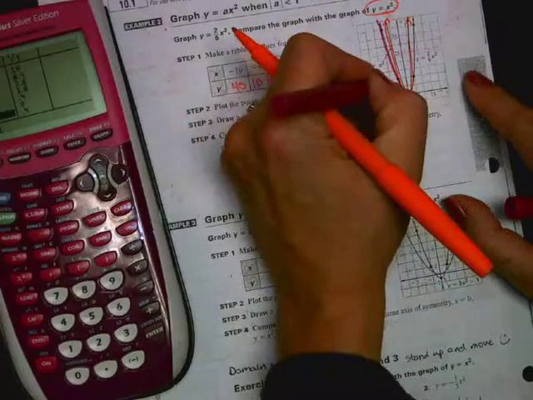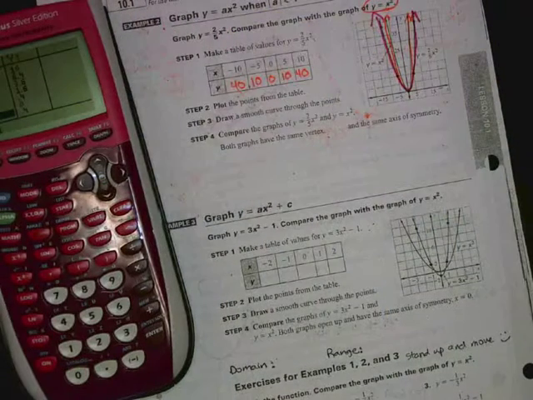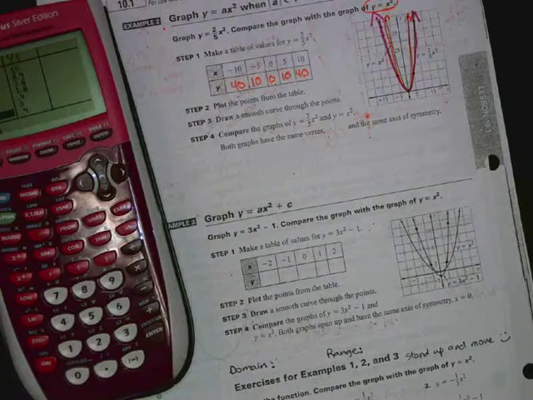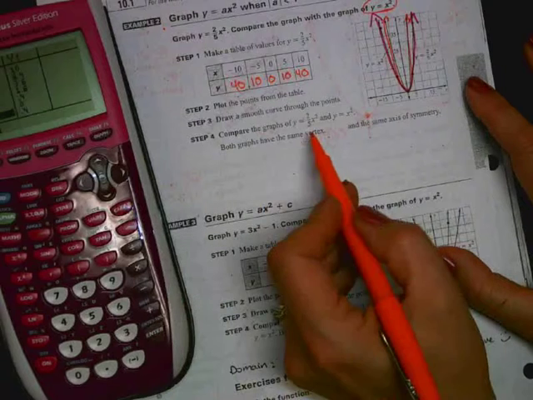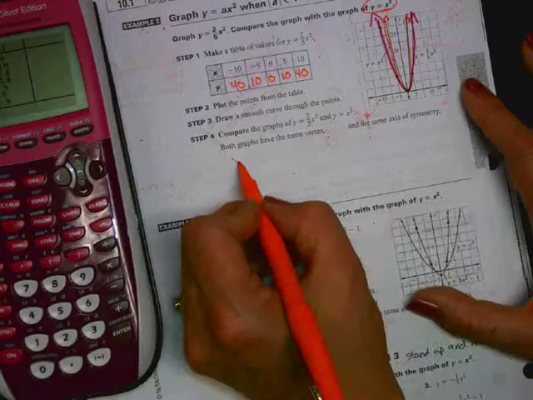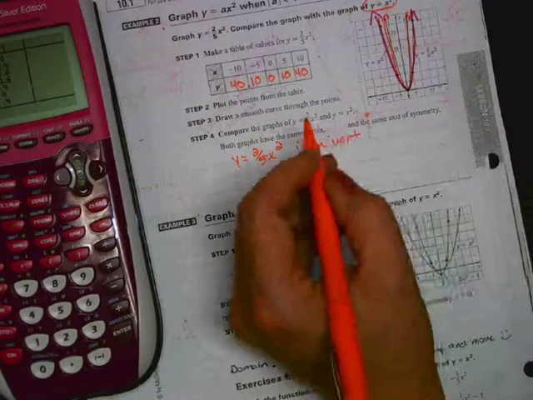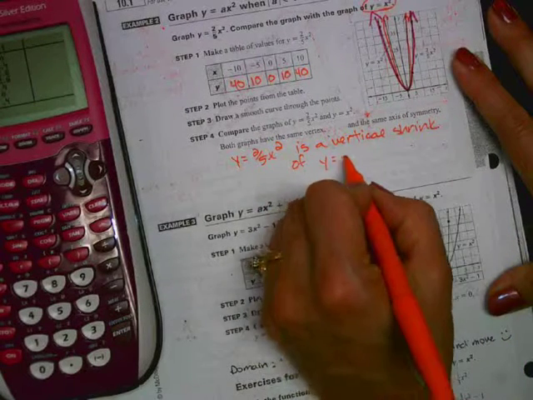Here's the second one. What happened to that second graph? Did it stretch or did it shrink? The pink one is the second graph. It didn't stretch. Stretch is when you pull it up tighter. A shrink is when it does this. It gets squattier. Is that a word? Squattier. So compare the graphs of y equals 2/5 x squared and y equals x squared. Both graphs have the same vertex and the same axis of symmetry. However, y equals 2/5 x squared is a vertical shrink of y equals x squared.